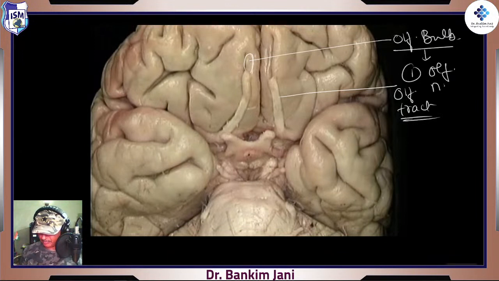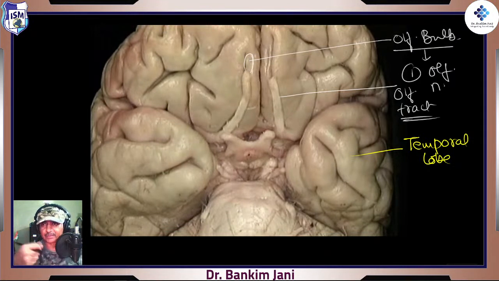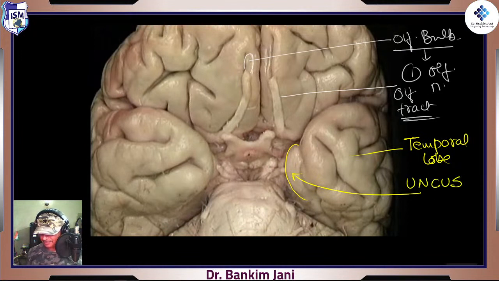Let's learn one more new word. This is the temporal lobe, right? We talked about it so many times. This is the temporal lobe. But there is a prominence, right? There is a prominence, and at this tip is what is called the uncus. Uncus, right? Now let me give you some reference of this uncus.